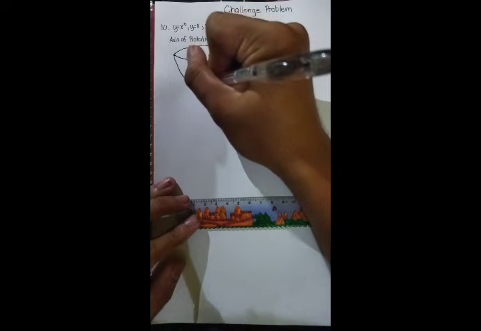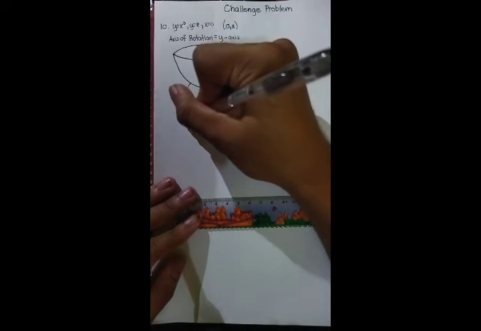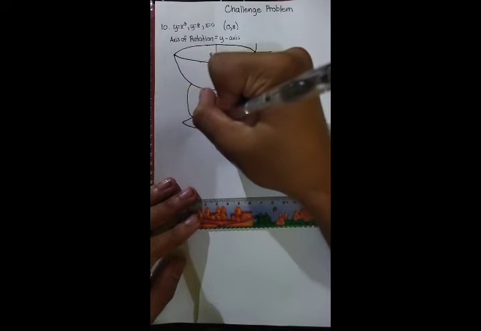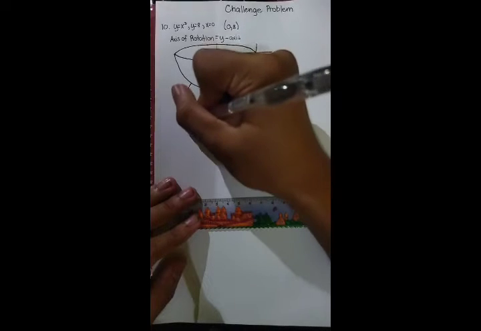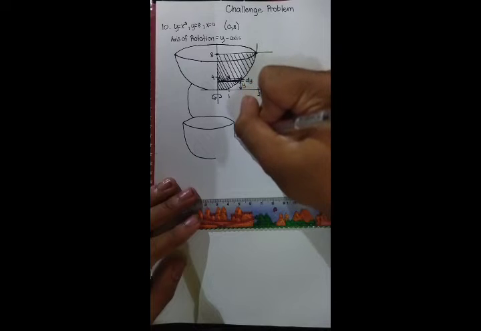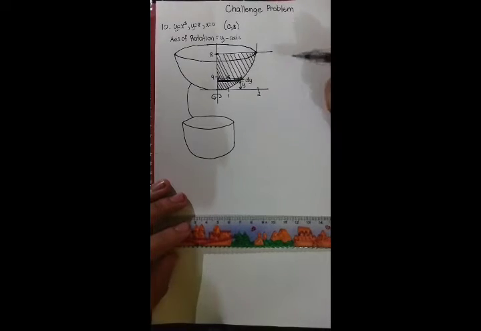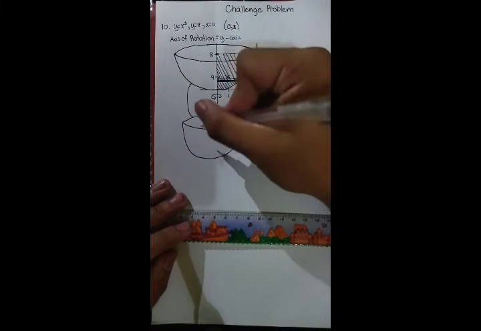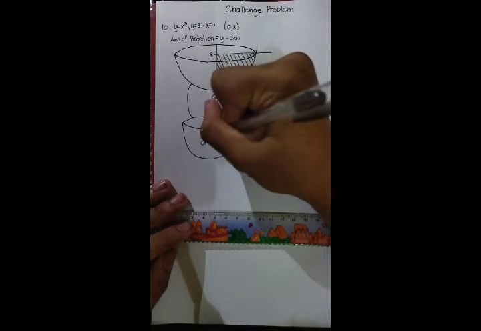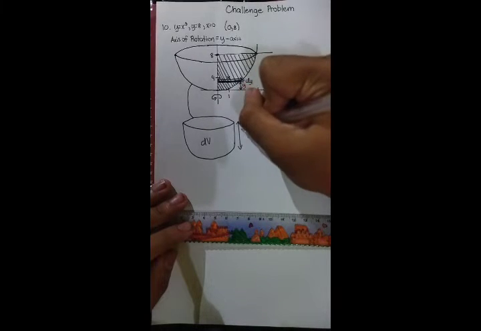So let's draw it here again. Then label. So the derivative of volume is this one. The height is labeled as y.